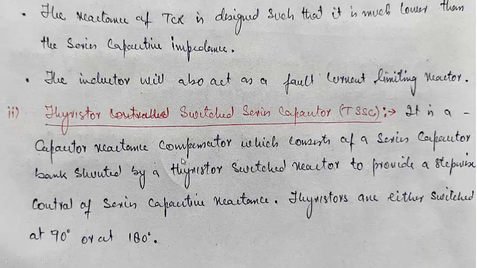So it is a capacitor reactance compensator which consists of a series capacitor being shunted by a thyristor switch reactor to provide a stepwise control of a series capacitor reactance. Thyristors are either switched at alpha equal to 90 degree or at alpha equal to 180 degree. When thyristors are switched at 90 degree, it will be an inductive circuit. Capacitive effect of the circuit will be negligible. When alpha is equal to 180 degree, it will have capacitive nature.